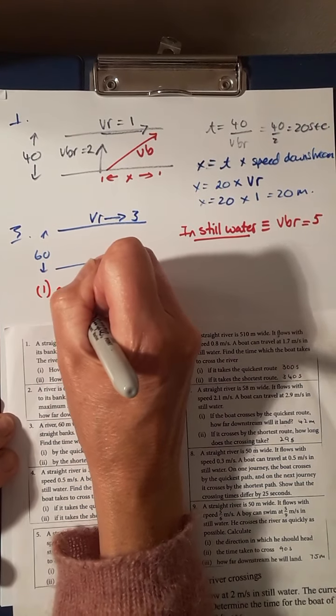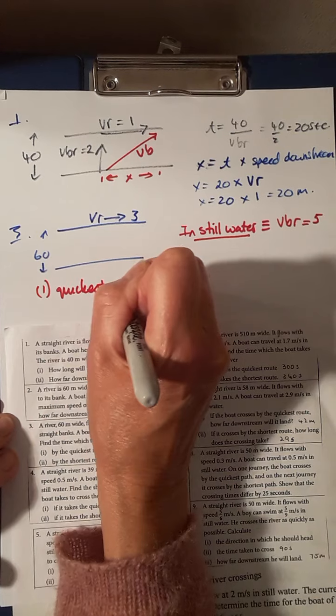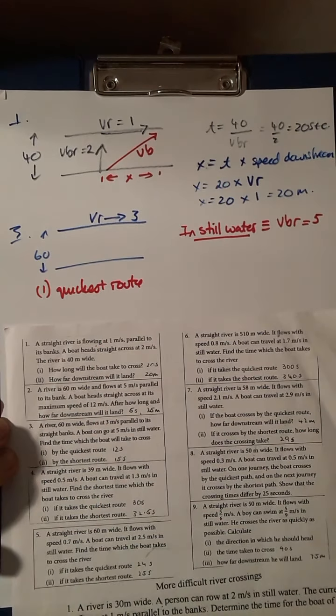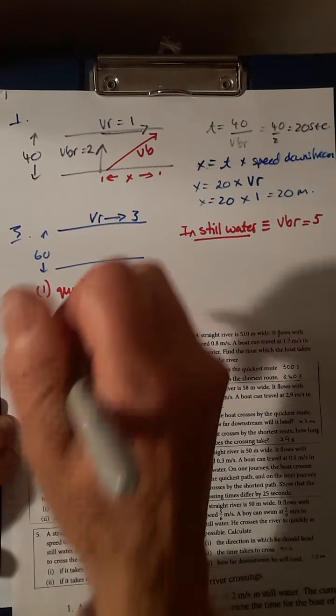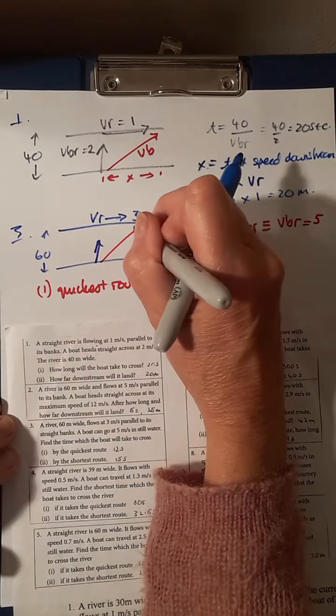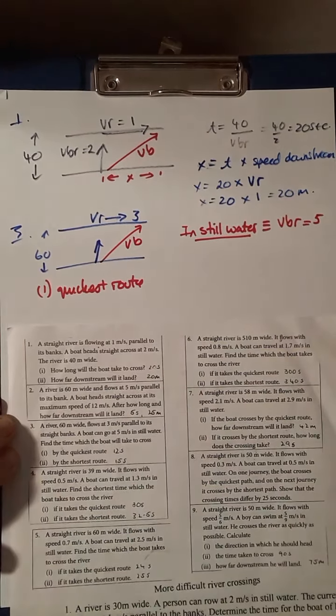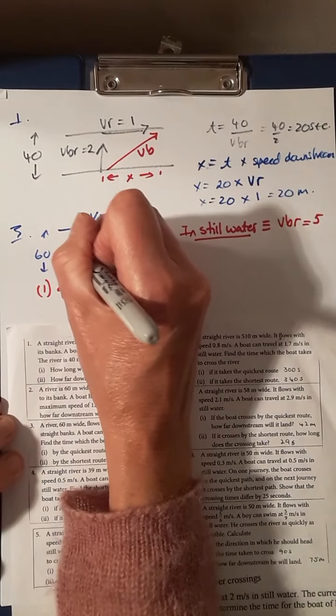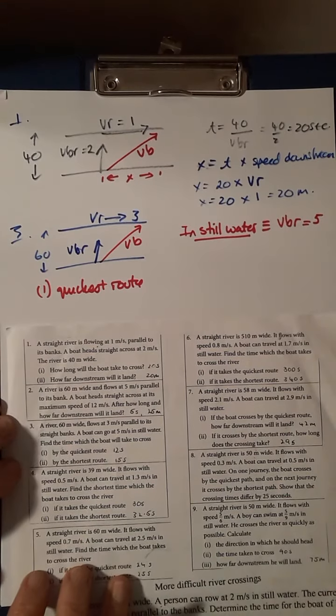Okay, first thing, quickest route. Now, if it's going by the quickest route, that means it's just going straight across. It doesn't care where it ends up. It's going to end up over here somewhere. We'll call that VB. It heads straight across. That's the VBR.